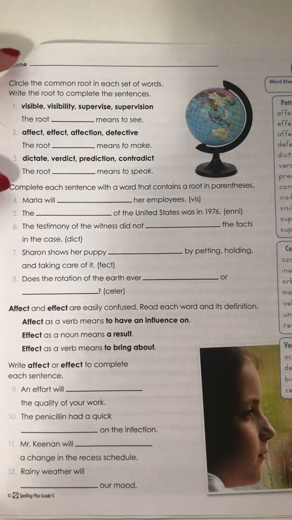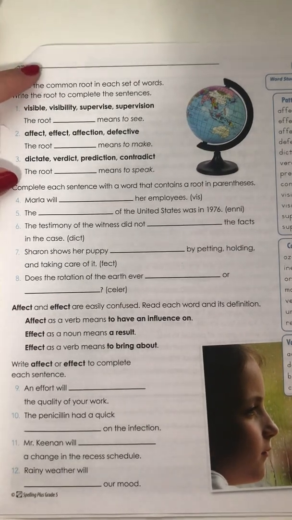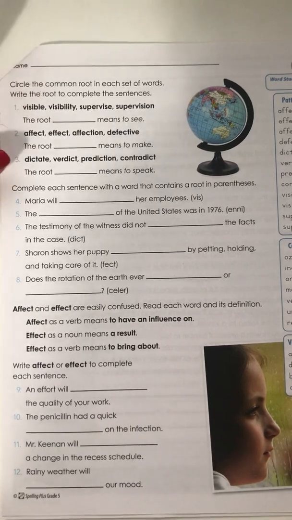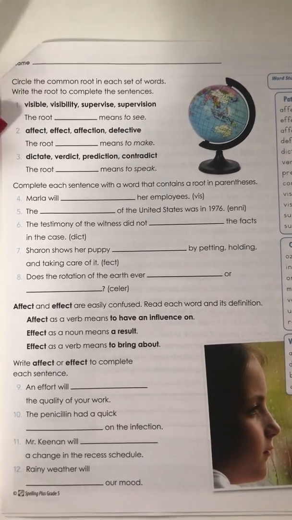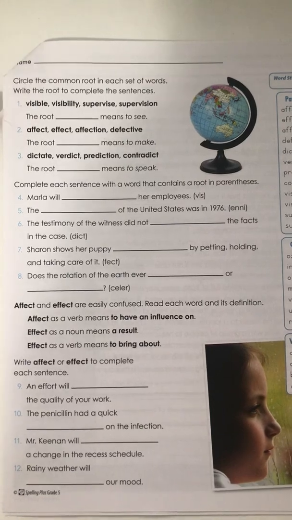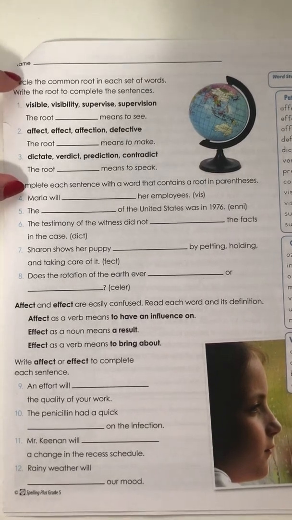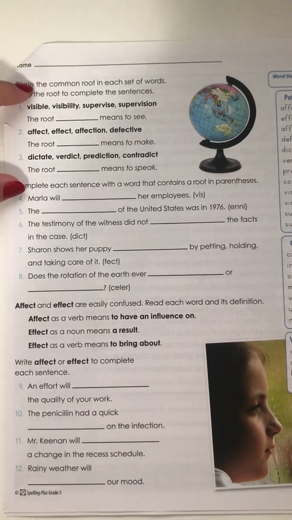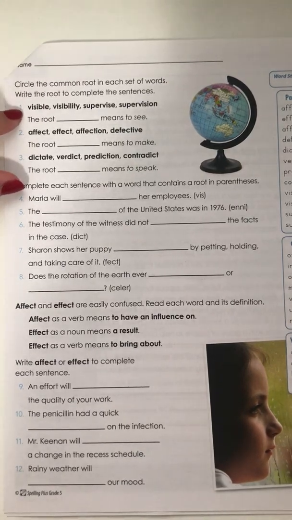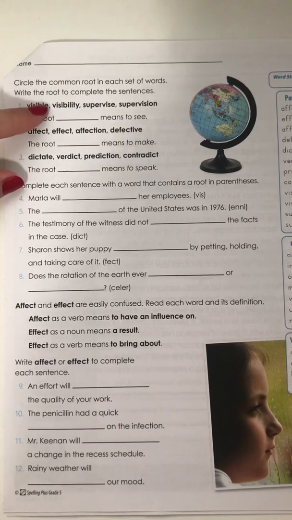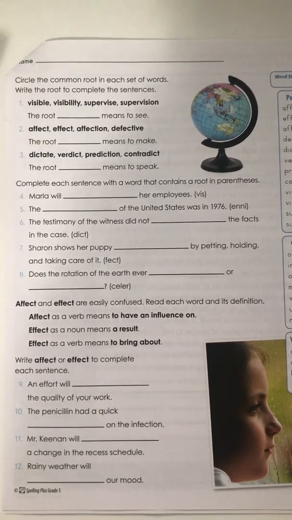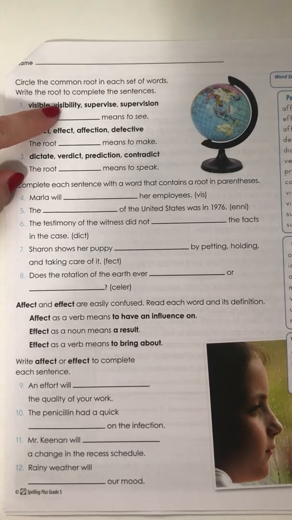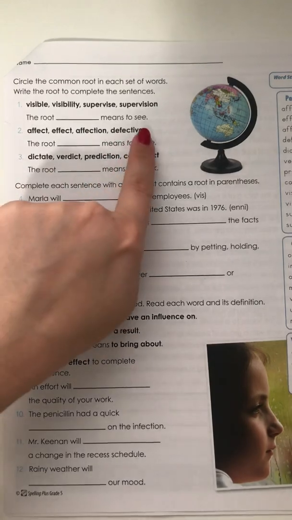So here you're going to circle the common root in each set of words. So we learned the roots yesterday and they're in our pattern word exercise for Monday and Tuesday. So you're just going to circle the common root in each set of words and write the root to complete the sentences. So if you notice for number 1, for example, we have the words visible, visibility, supervise, and supervision. So which root is in each of these words that means to see?